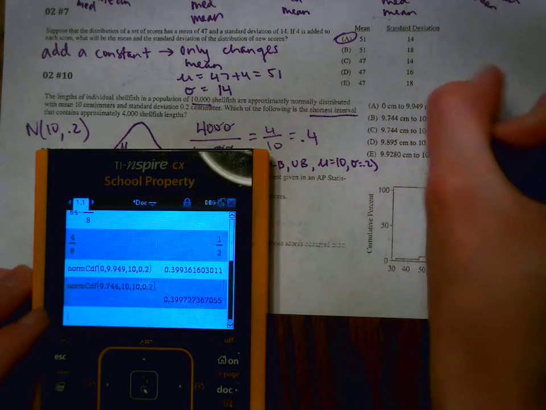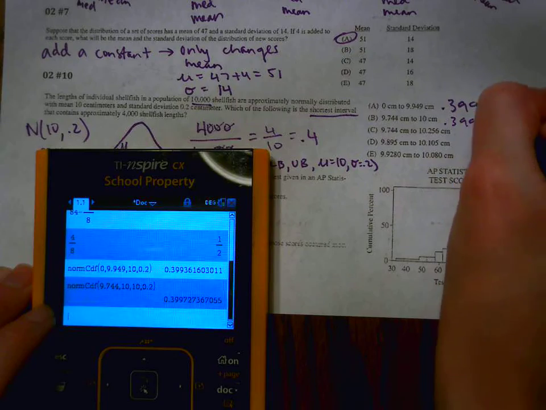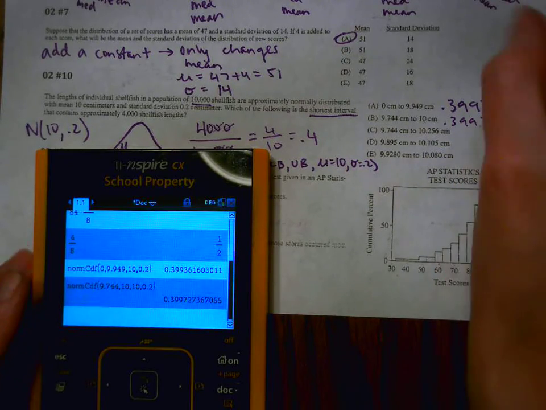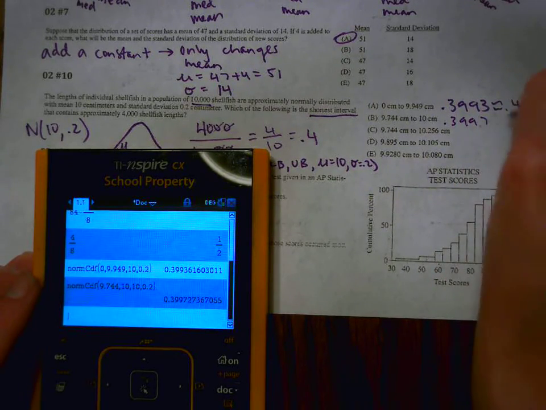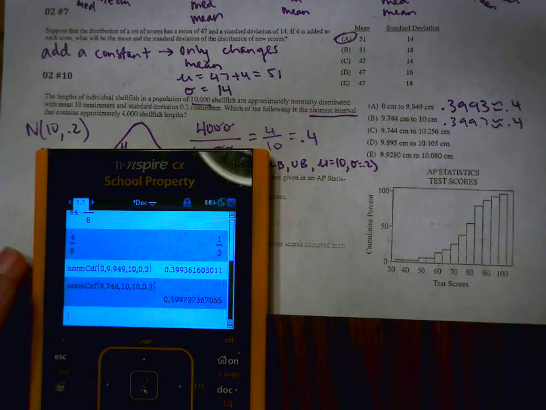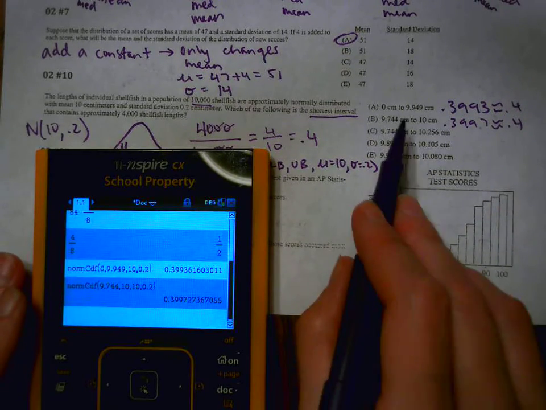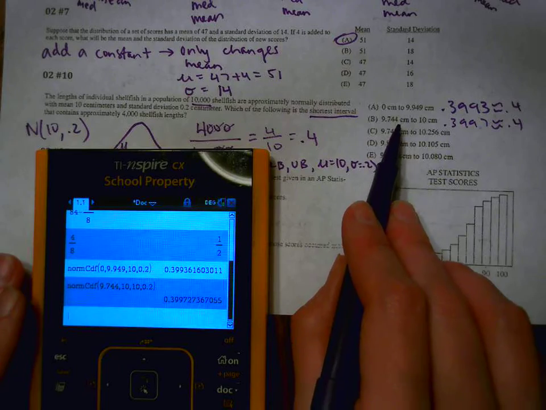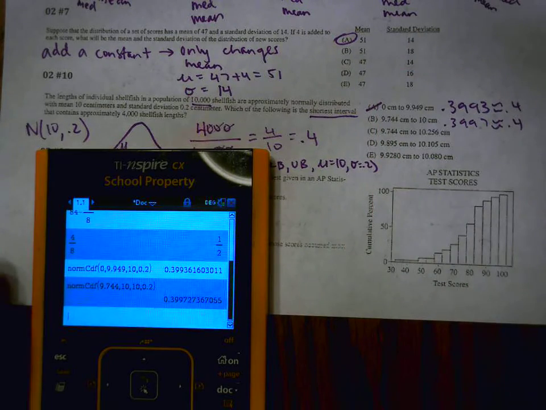And that is also 0.3997. So that's also really close to 0.4. I'll say these are both approximately 0.4. And that is a shorter interval, correct? So that one, we know that this one's wrong because it's not the shortest.